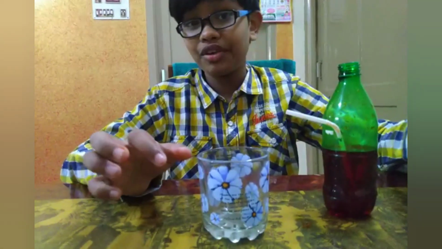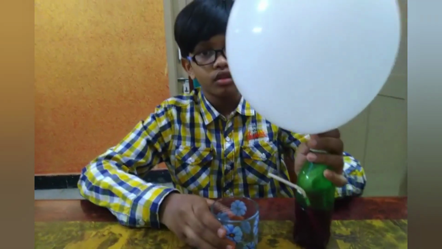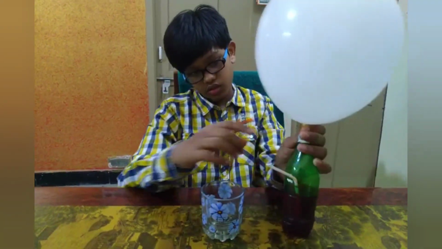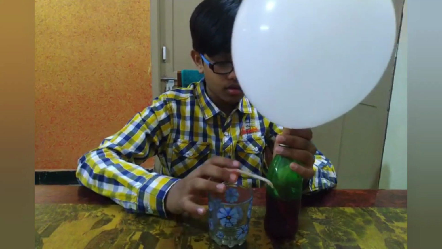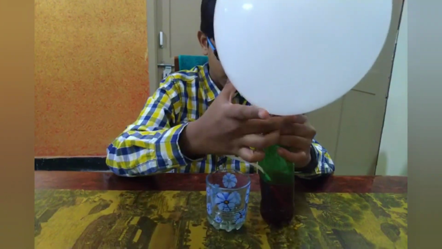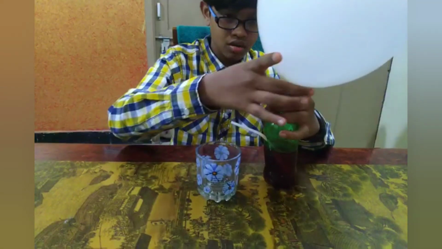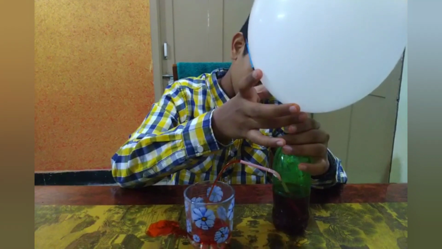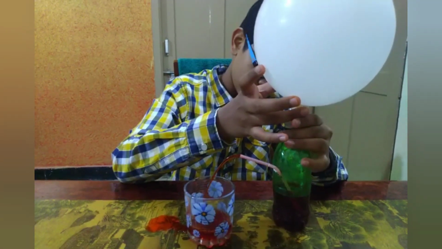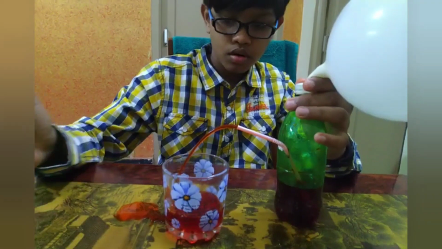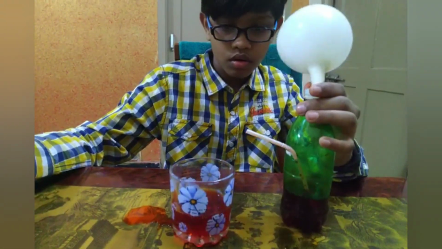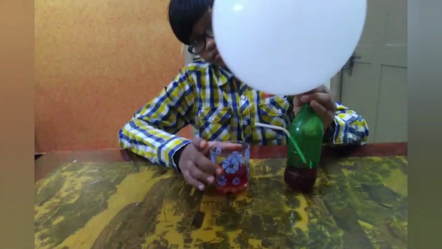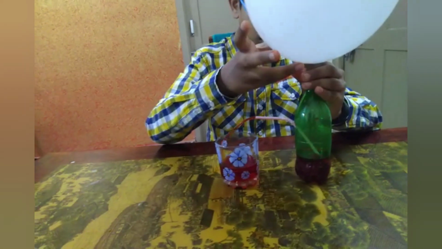Now it's the time to inflate our balloon. Yes, now I have inflated the balloon and placed it on its hole. And now let's untwist it. Let's do it once again.